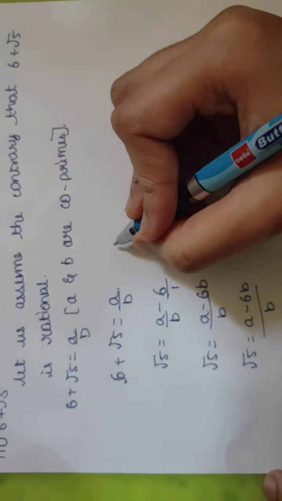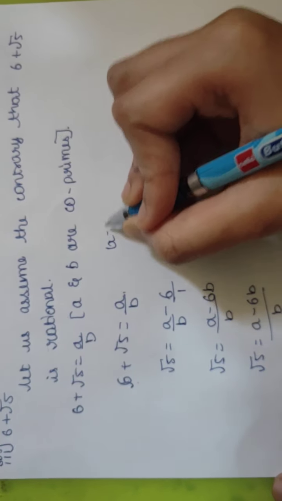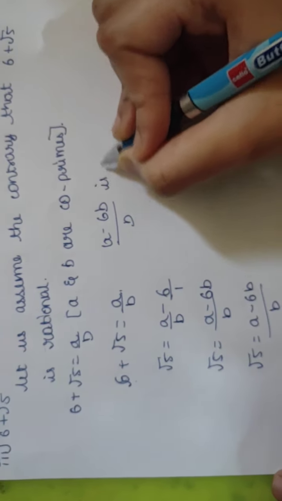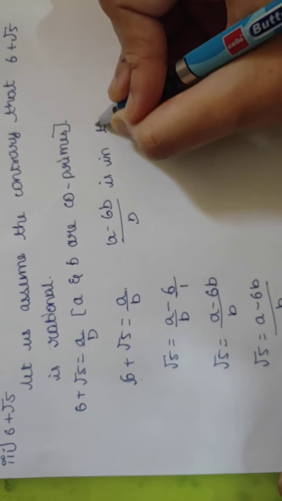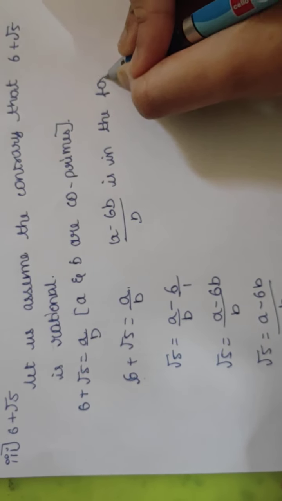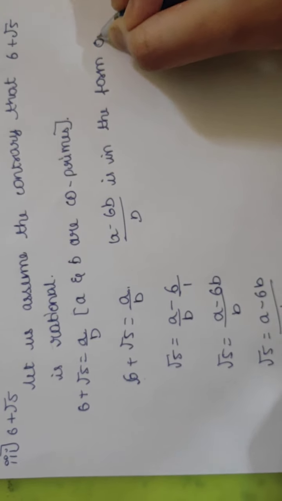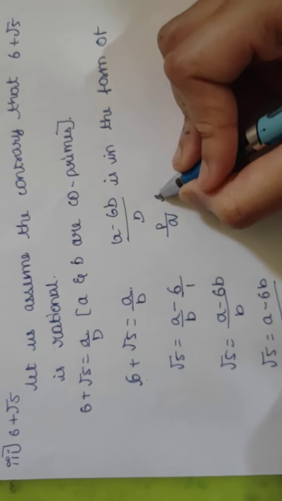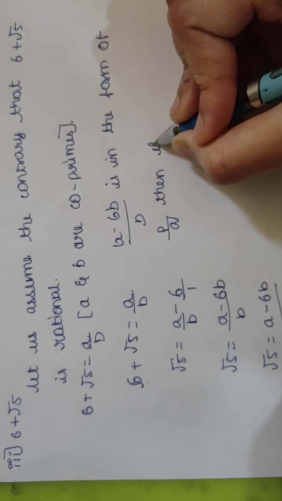So here we can write a minus 6b by b is in the form of p by q. Then it is rational.